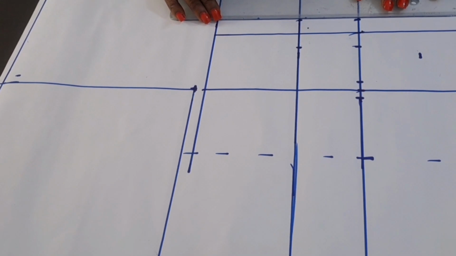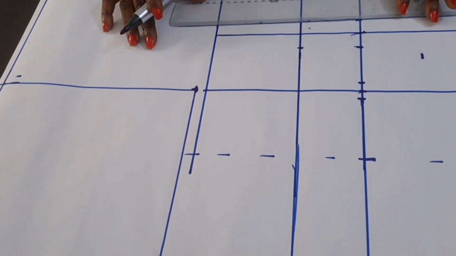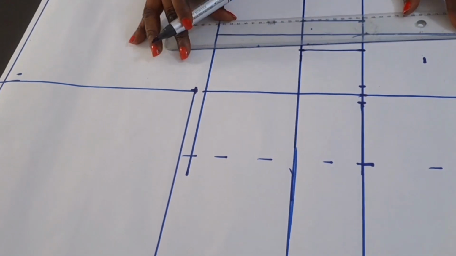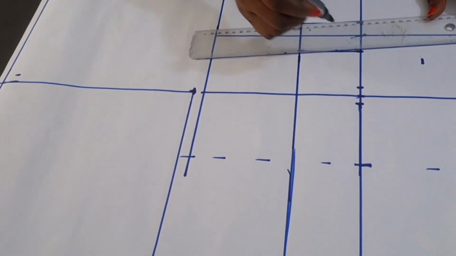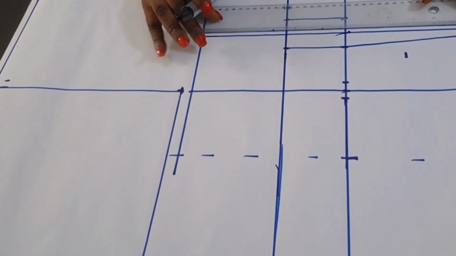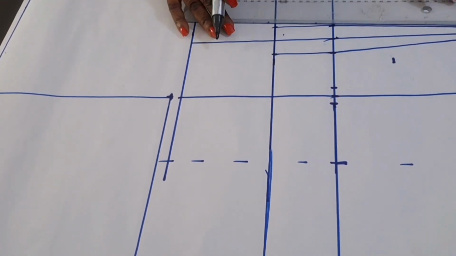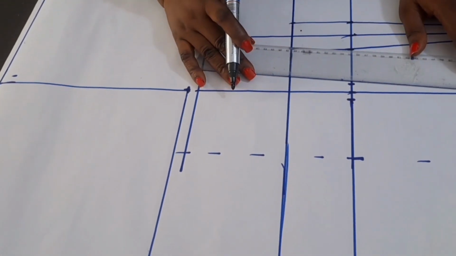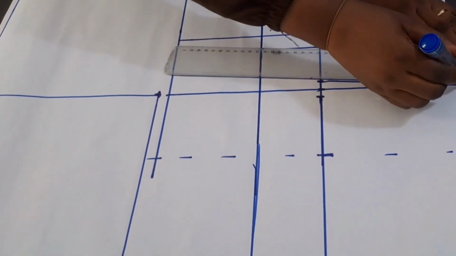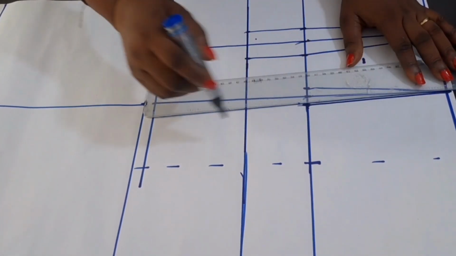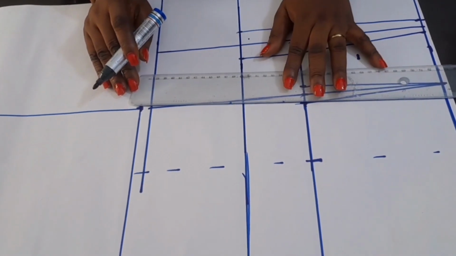We connect it this way. Then the second dart, connect it like a pencil mouth, the way I'm doing it. Connect it this way.